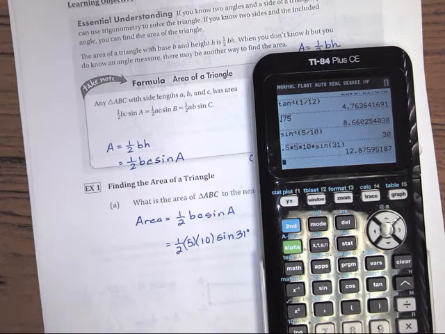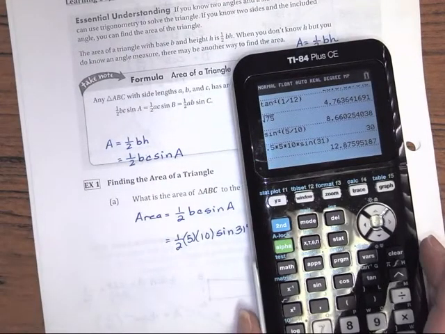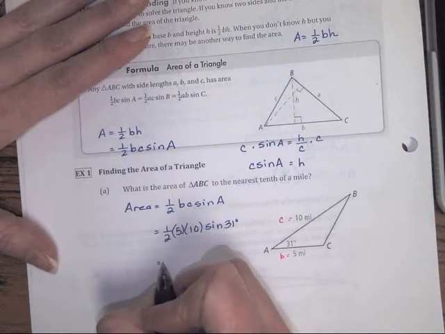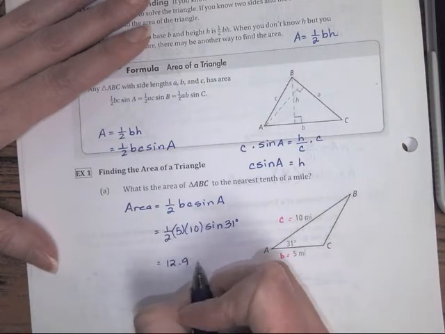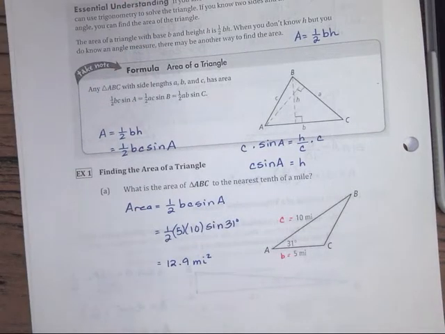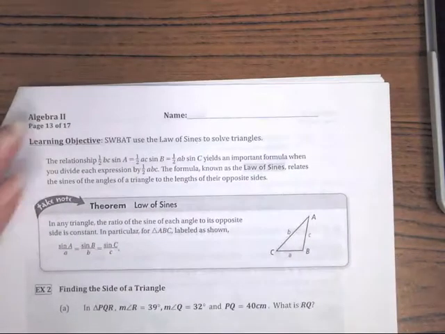And I get, to the nearest tenth, 12.9. And that would be miles squared. All right, because your units for area are always square units. Okay, not too bad. Let's turn the page over here.